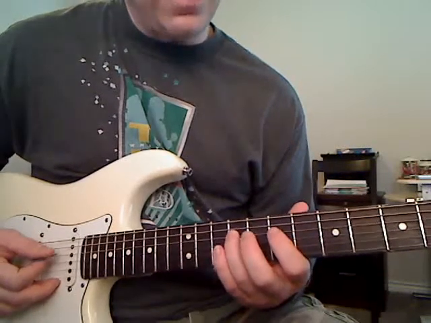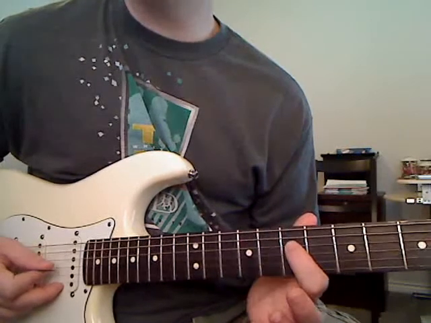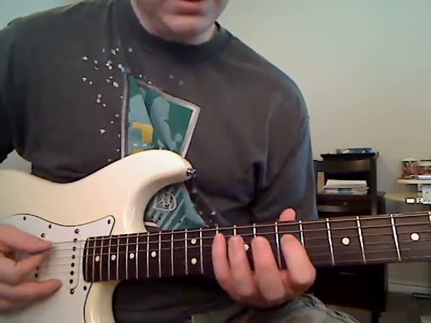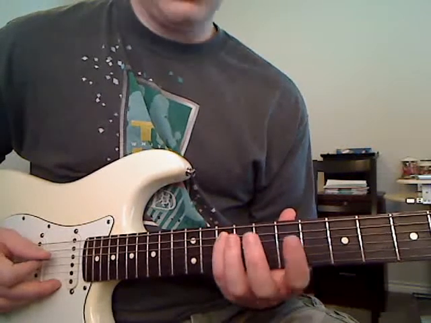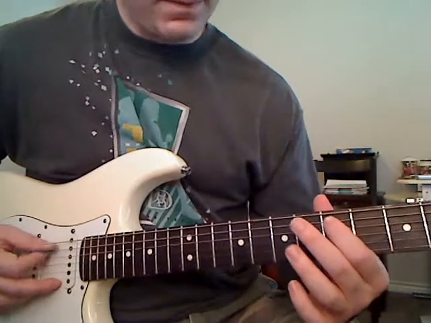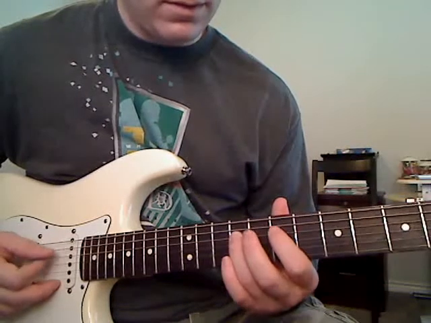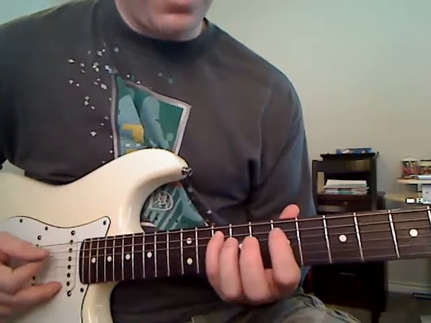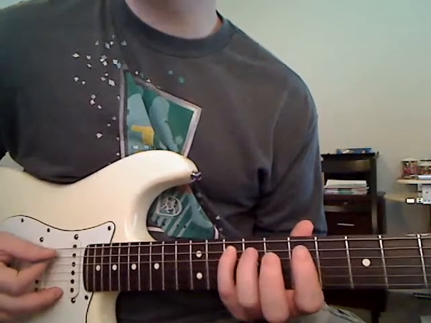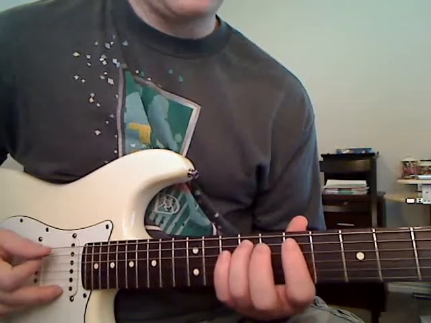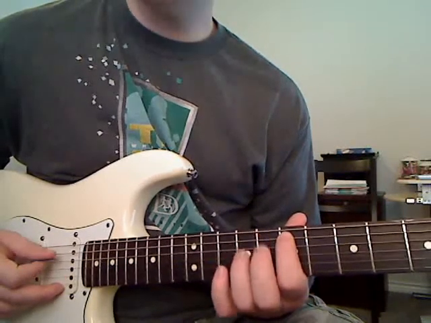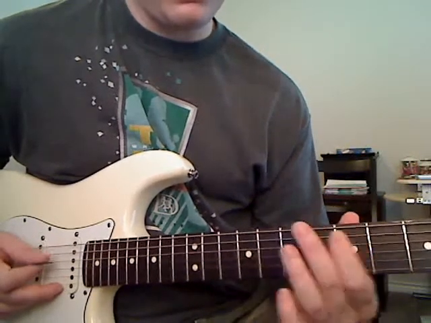Then you're going to play 7th fret on the D. Then you're going to play 10th fret on the A. Okay, so let's run through that again. Alright, continuing from there, we're going to play 9th fret on the A string. Then 7th fret on the A string.